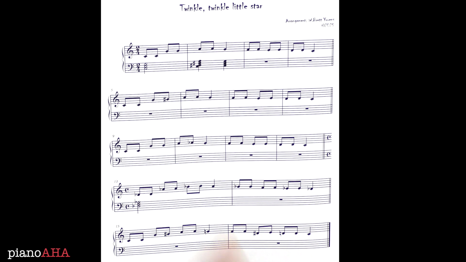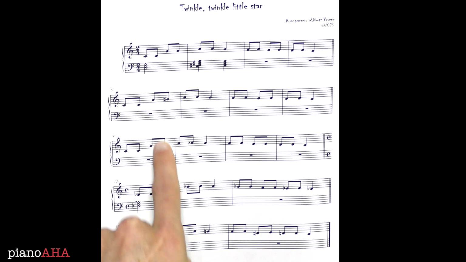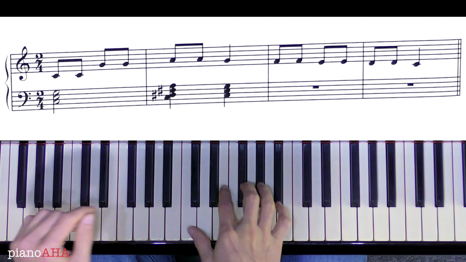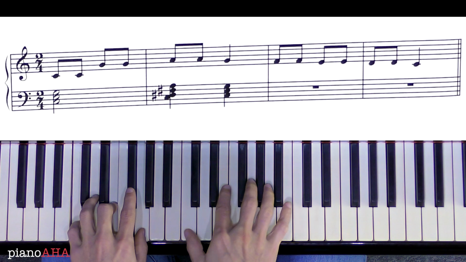So we have some variations on Twinkle, Twinkle, Little Star here with a whole lot of accidentals, and we will use this piece to explain 5 tips about how to deal with accidentals in the middle of a piece. So the beginning of this piece sounds like this.